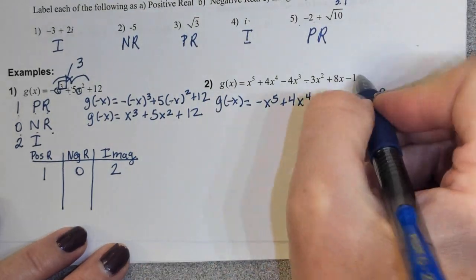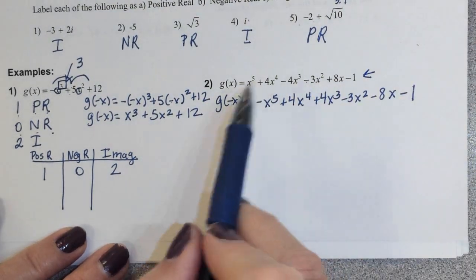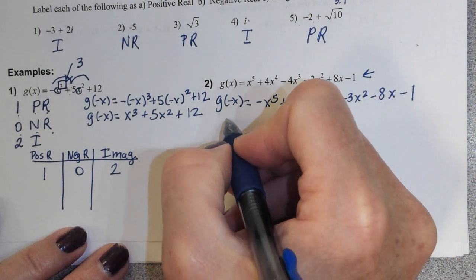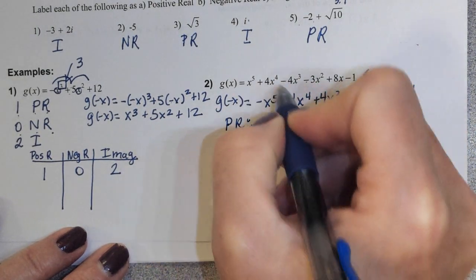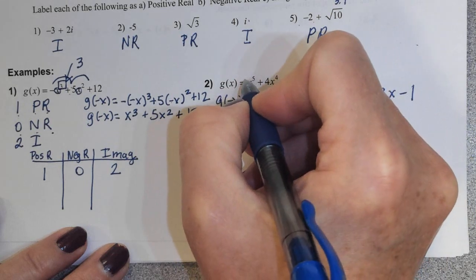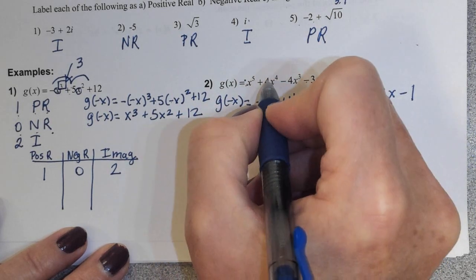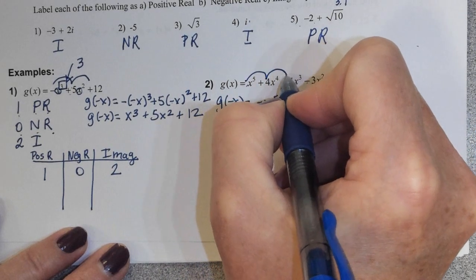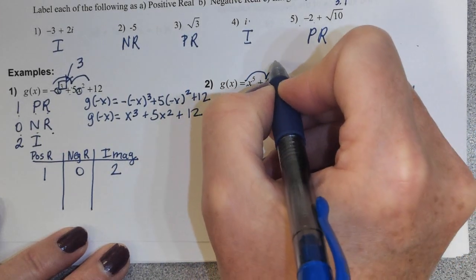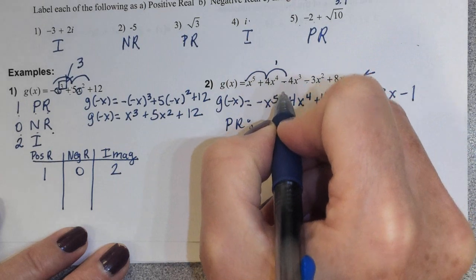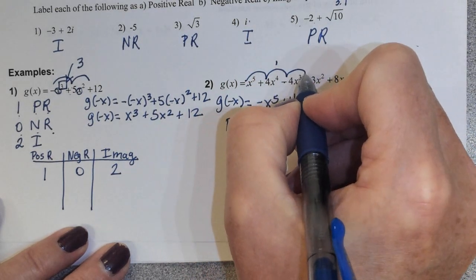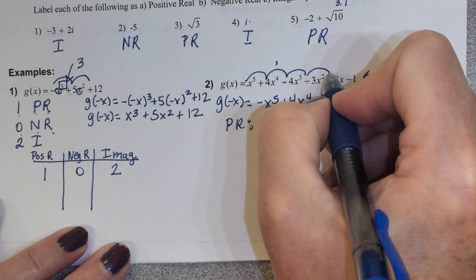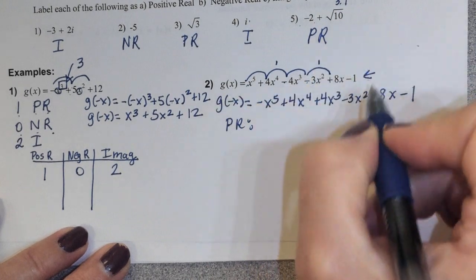All right, so I look at this one, g of x, that's going to tell me how many positive reals I can have. So for positive reals, look at the sign changes. Positive to positive, that's nothing. That's not a sign change. Positive to negative, that's 1 sign change. Negative to negative, that's nothing. That's not a sign change. Negative to positive, there's another one.